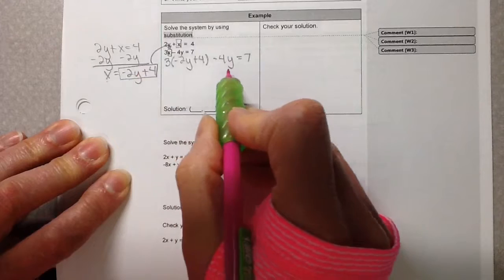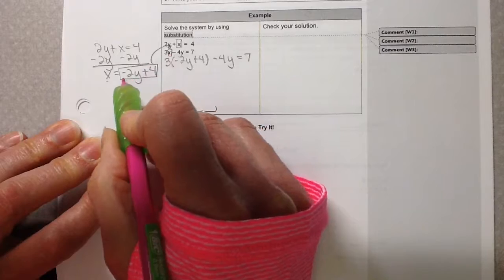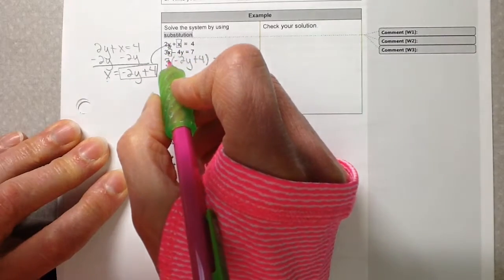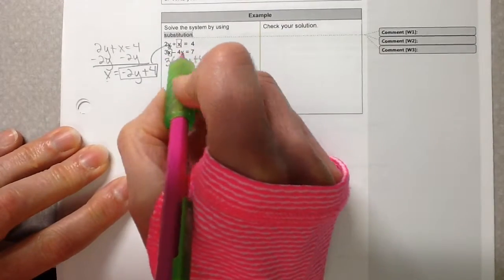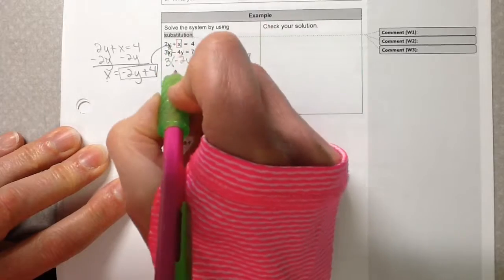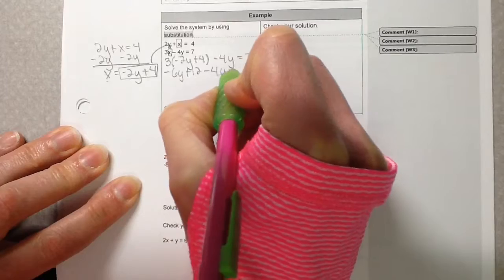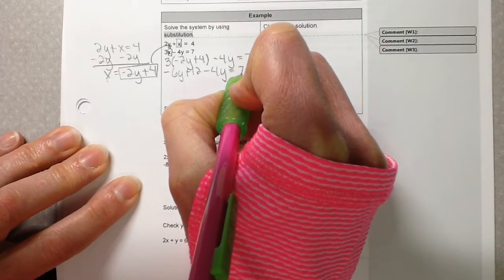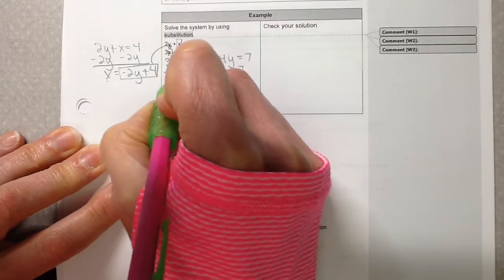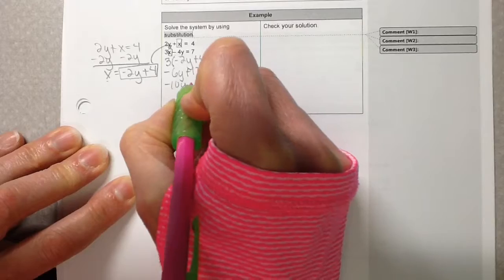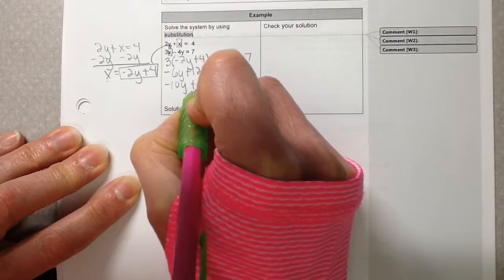Now I have an equation that just has one variable, and it had 2, but we solved for x, and now we're replacing the x with this expression. So now the next thing that we need to do is distribute this. So that's going to give us -6y plus 12 minus 4y equals 7. We're going to combine like terms, so that will give us -10y plus 12 equals 7. And now we'll just subtract 12 from both sides.